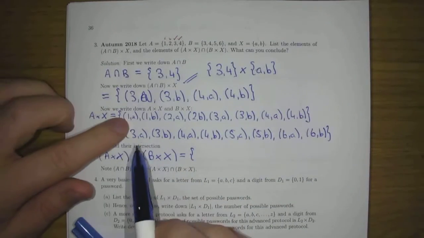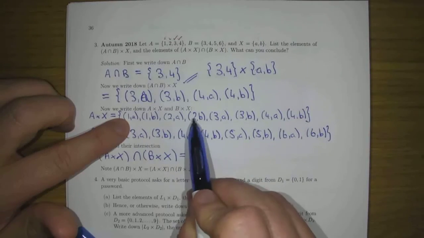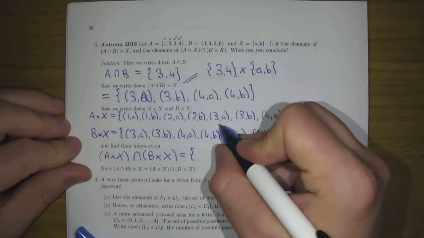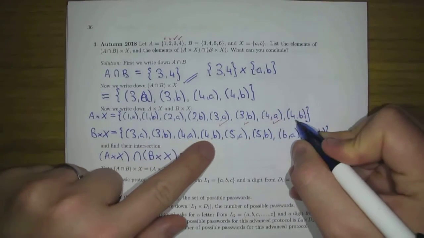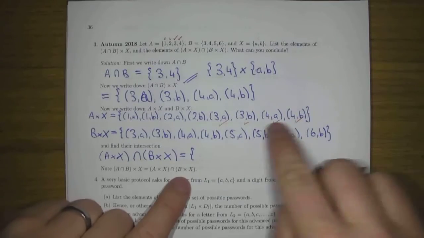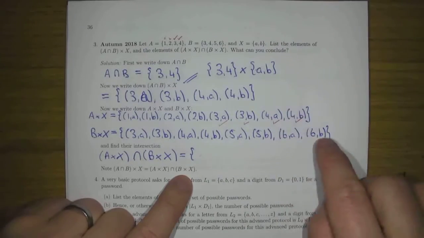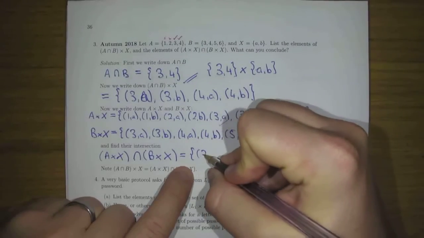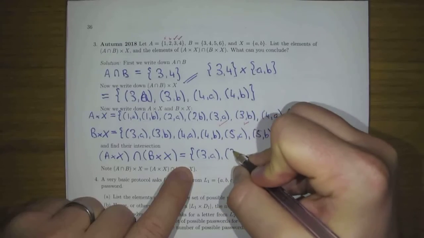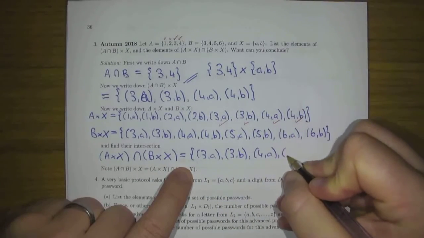So what is 1A in there? No. 1B in there? No. 2A? No. 2B? No. 3A? Yes. 3B? Yes. 4A? Yes. 4B? Yes. So it's just these elements. Now there's no more because it has to be in both of them. So you don't have to consider any of these because they're not in there. So we get 3A, 3B, 4A, and 4B.